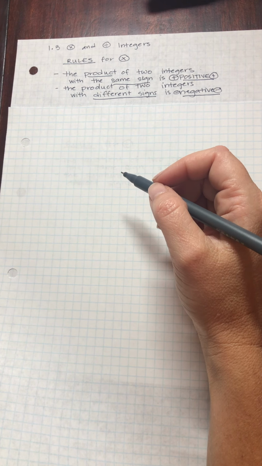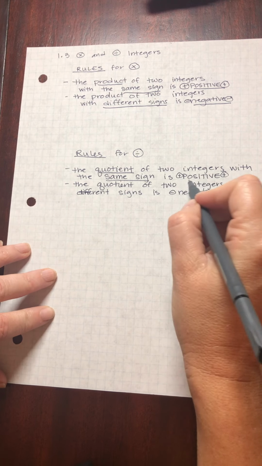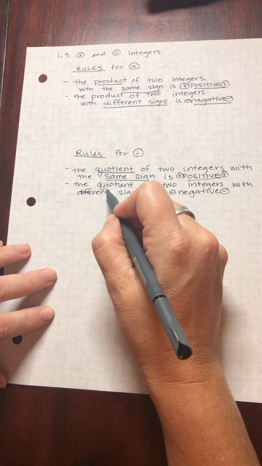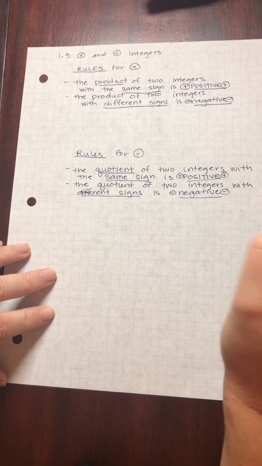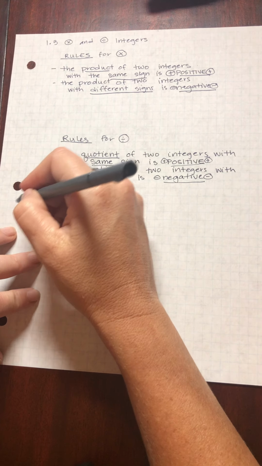Okay? The rules for division are exactly the same. The quotient, the answer, of two integers with the same sign is positive. The quotient with different signs is negative. All right.